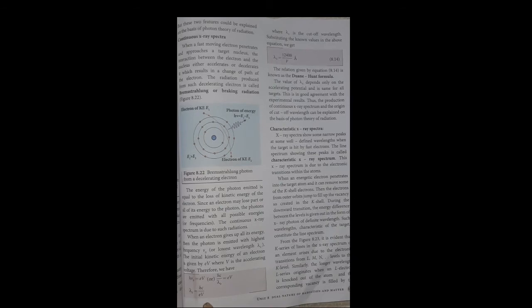Now we get the value of λ0, the cutoff wavelength. λ0 = 12,600 Angstrom divided by V. So λ0 = 12,600/V Angstrom. This relation is known as the Duane-Hunt formula. That's all.